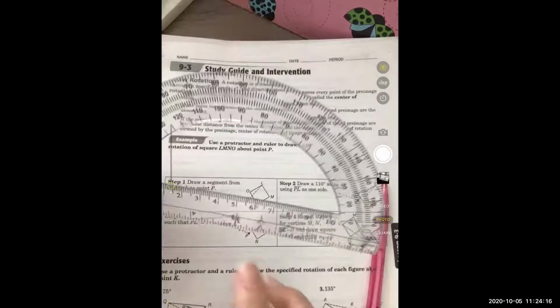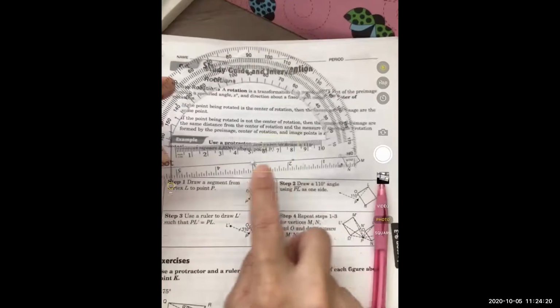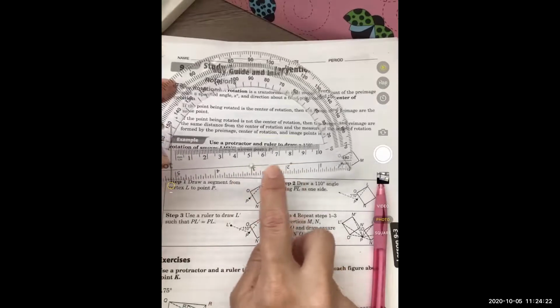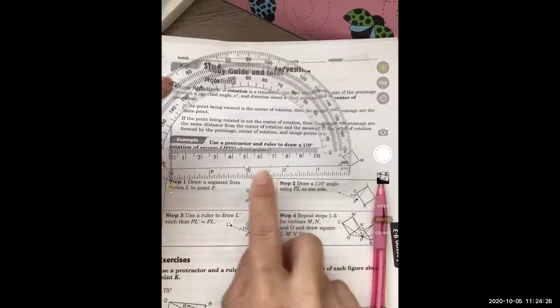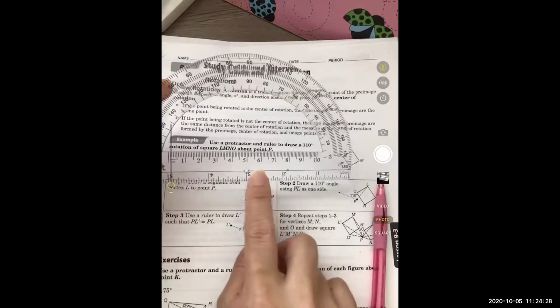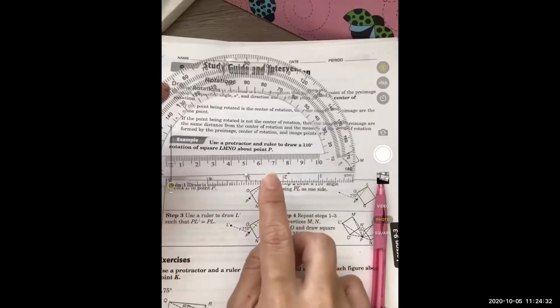The other thing is that this line that cuts through the hole right here should be one of the sides of your angles. So if you're lining it up, just make sure you have one of the edges of the angles lined up to that.